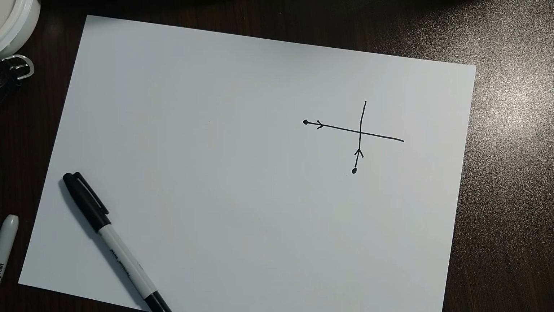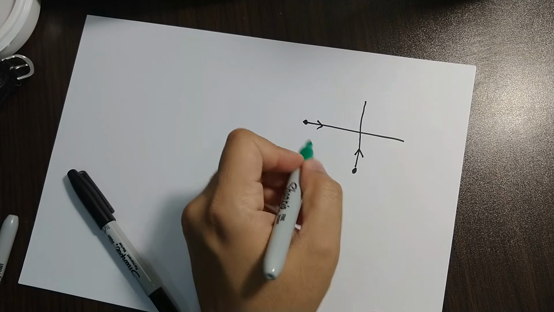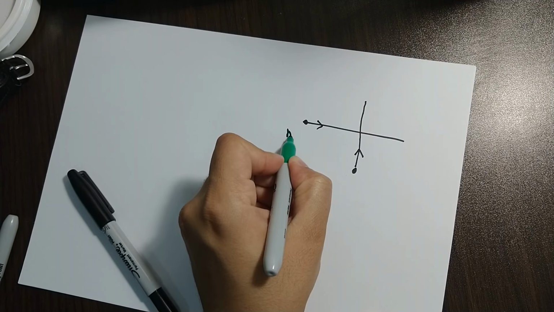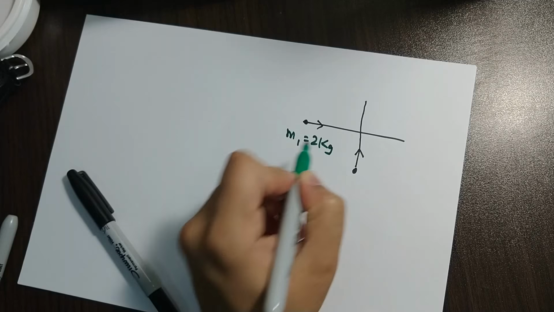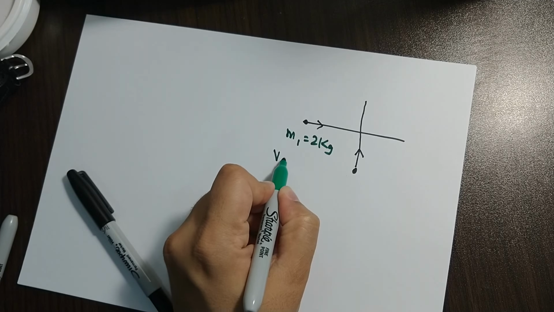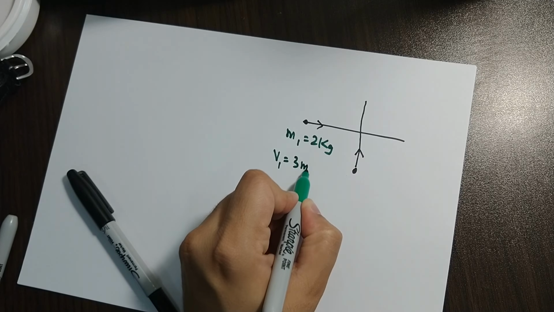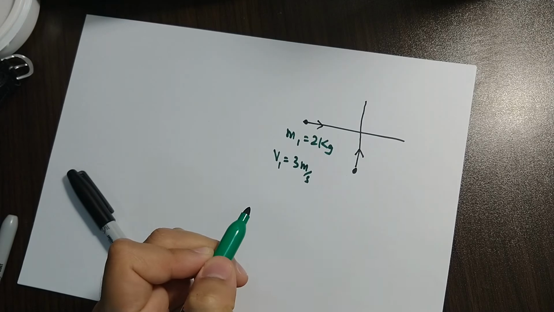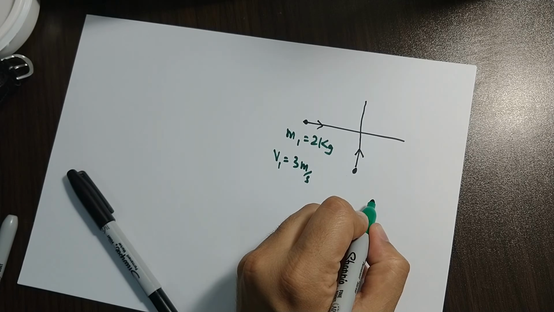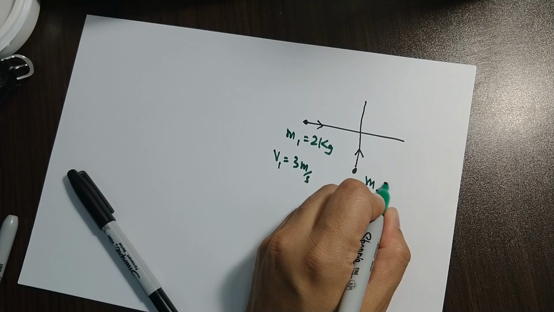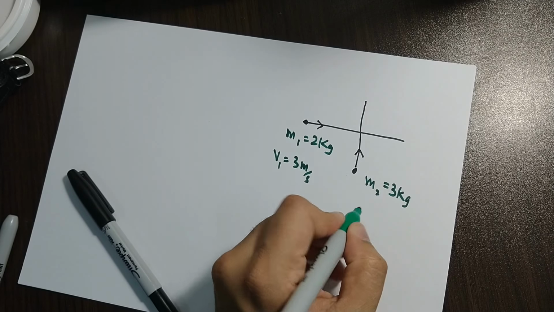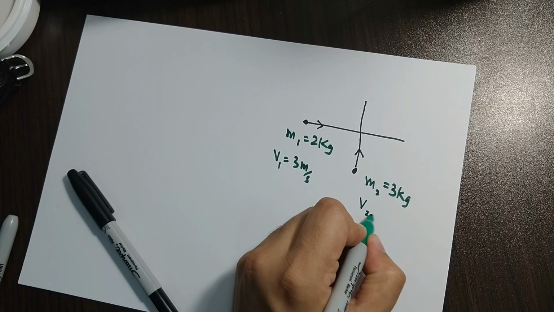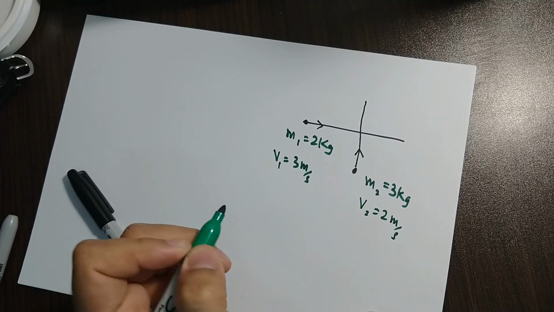Okay, let's say that their masses are, let's say that this is 2 kilograms, and it's moving with velocity of 3 meters per second. And let's say that this guy has a mass of 3 kilograms, and it is moving with a velocity of 2 meters per second.